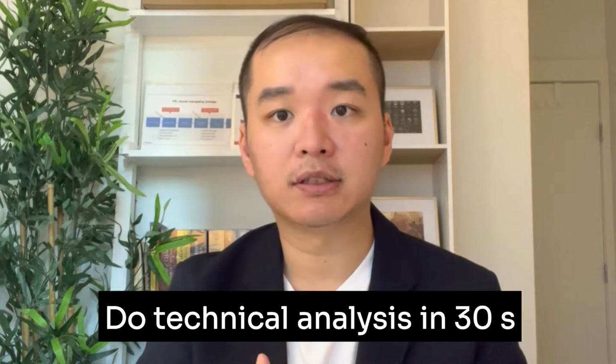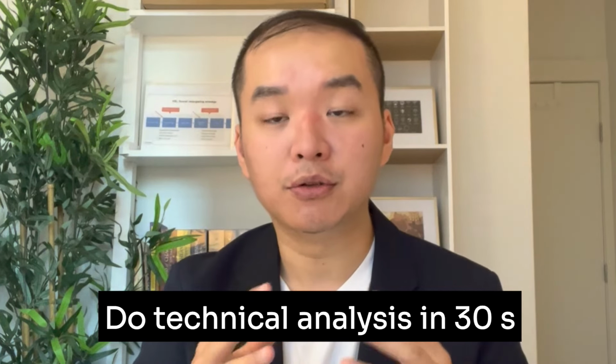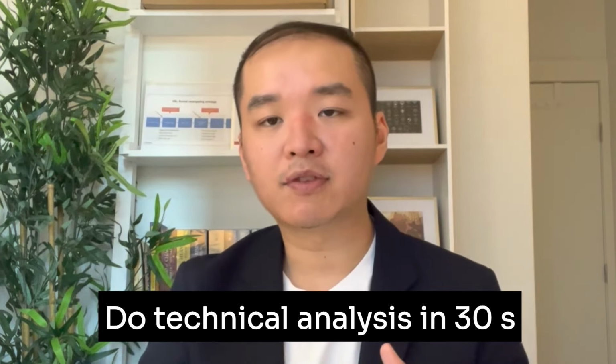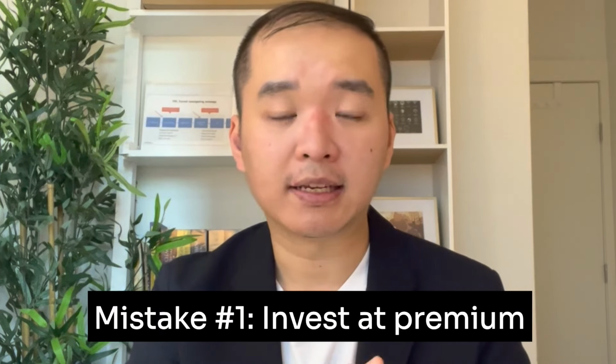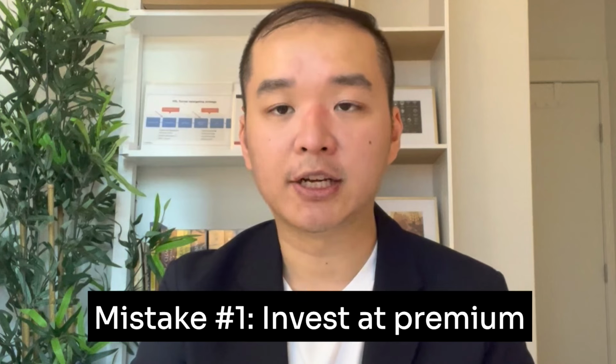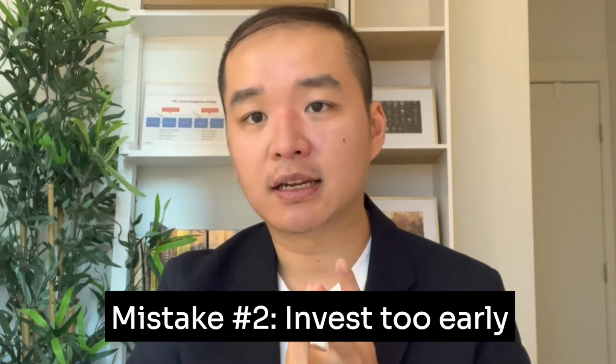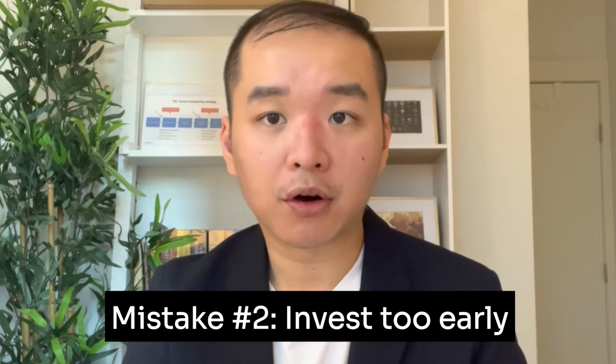Usually when I'm analyzing a stock, it takes less than 30 seconds to do the technical analysis side of things to see if the opportunity is mature. Because a lot of times you might be investing at a premium in a stock without any discounts, which puts you at a disadvantage, or you are investing in a stock at a discount, but too early.